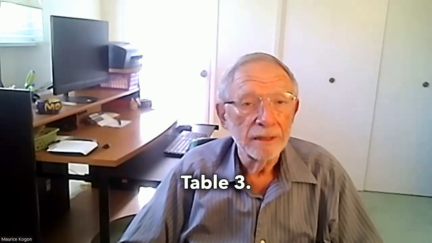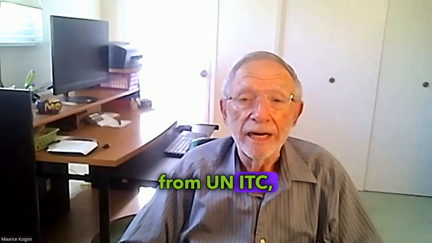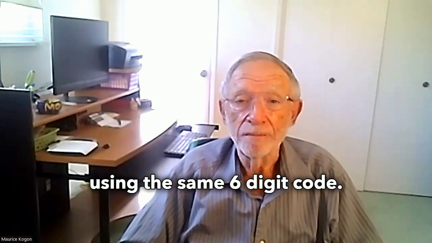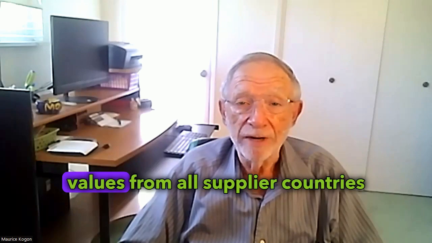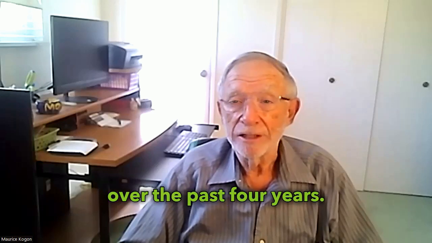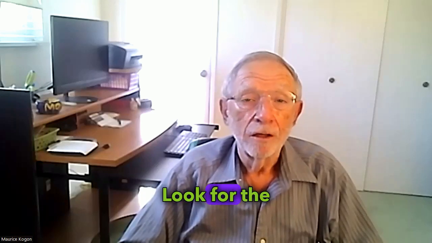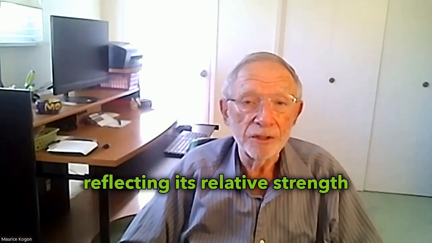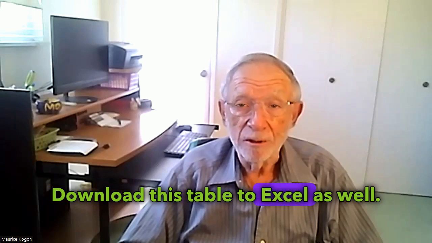Table 3. Again, from UN ITC, pull up total world exports of your product using the same 6-digit code. This table will list export values from all supplier countries in rank order over the past 4 years. Look for the US in this list to see its share of total world exports, reflecting its relative strength among competitor countries. Download this table to Excel as well.